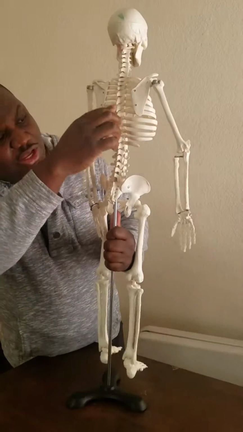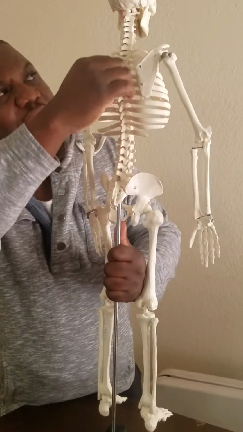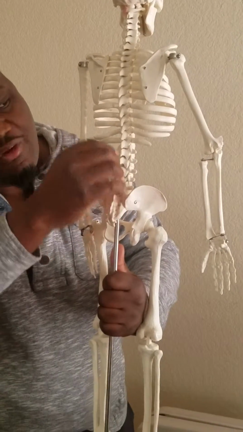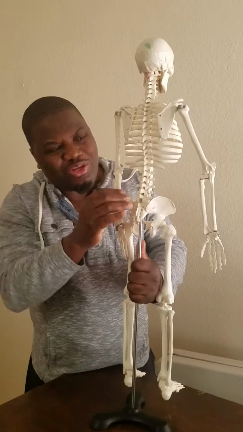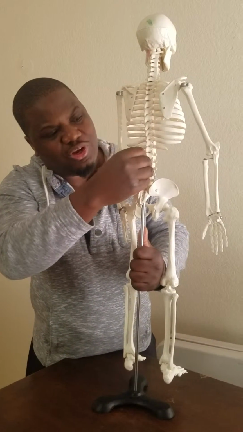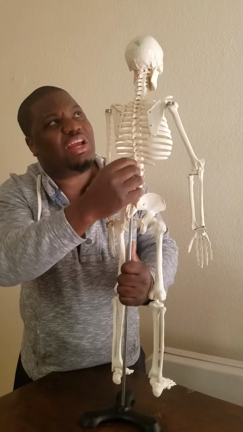As you can see, it's angular-looking and pointy, and what it does is very important. It helps encase our spinal cord, and without our spinal cord, there would be no movement. All the electrical signals in our body would shut down because the spinal cord is part of the nervous system. And this is the vertebrae that helps protect us.